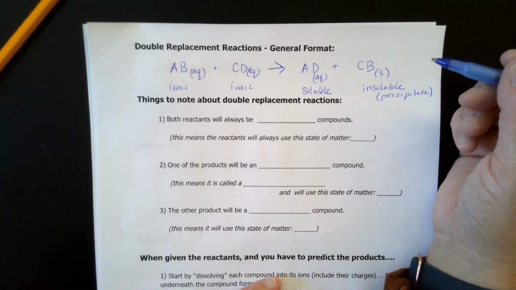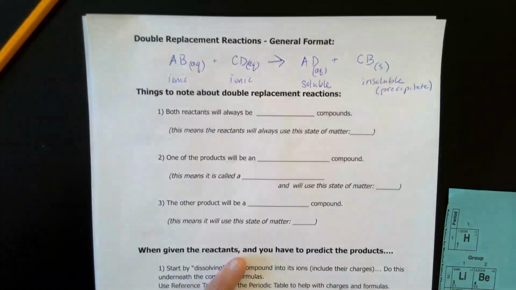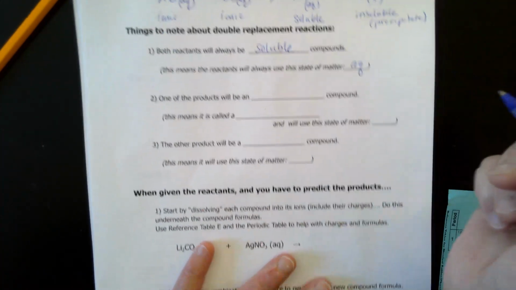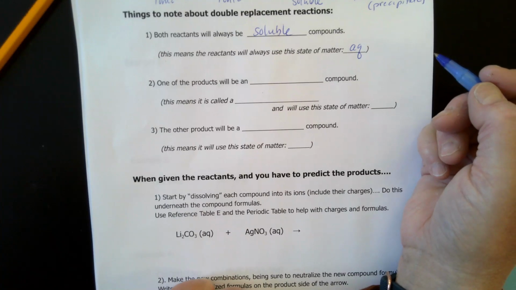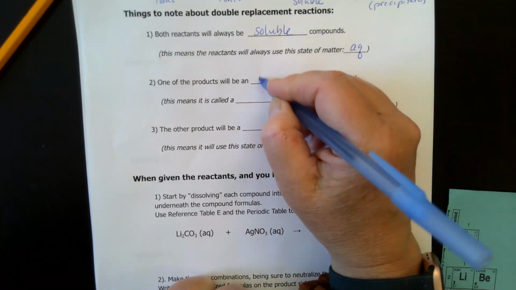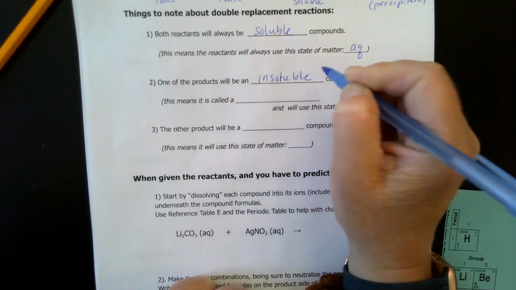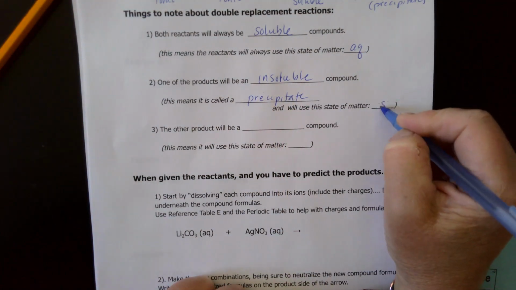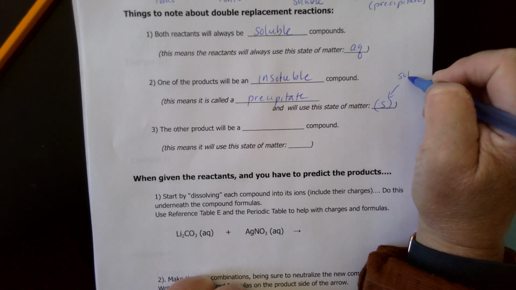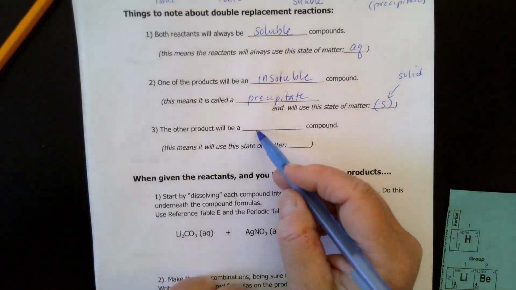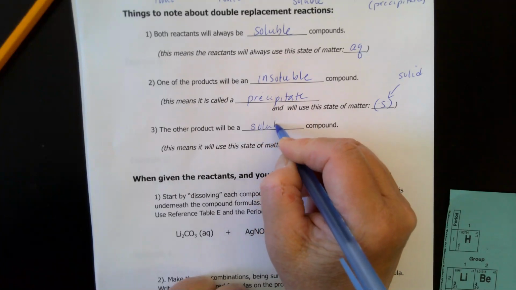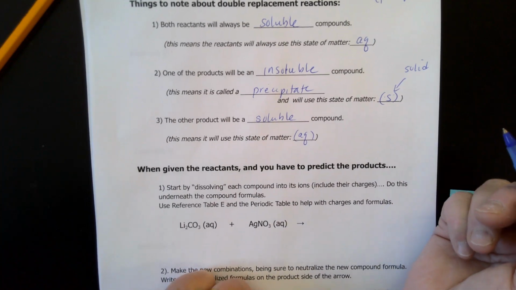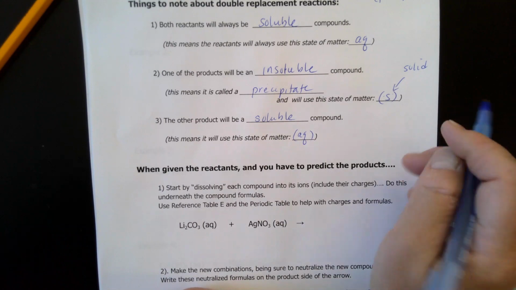And in which case, that means it will form what is called a precipitate, and it will come out of solution as a solid. So things to note about these double replacement reactions: both reactants will always be soluble compounds. That means we will always use the aqueous state of matter. One of the products will be an insoluble compound. That means it is called a precipitate, and we'll use this state of matter, which stands for solid. The other product will be a soluble compound, and therefore we will use the aqueous state of matter to follow it.